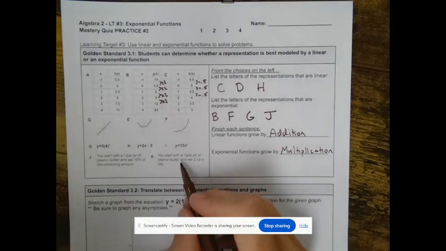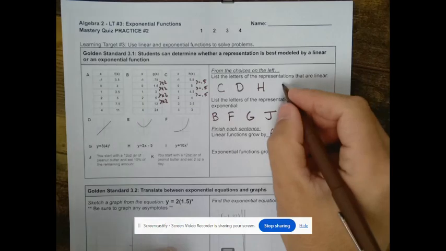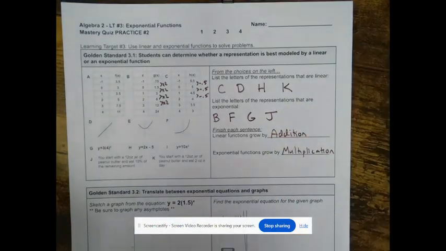Whereas for K, you start with a 12-ounce jar of peanut butter. You eat 2 ounces a day. That means you've eaten 2, then you've eaten 10 ounces, then 8 ounces, then 6 ounces, then 4 ounces. It's a constant decrease by subtraction.